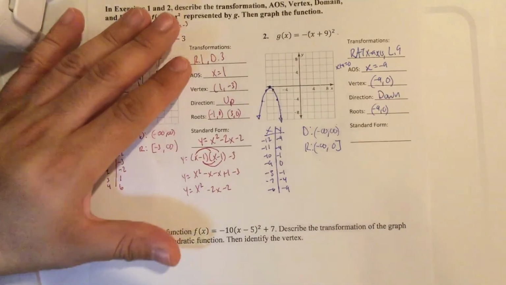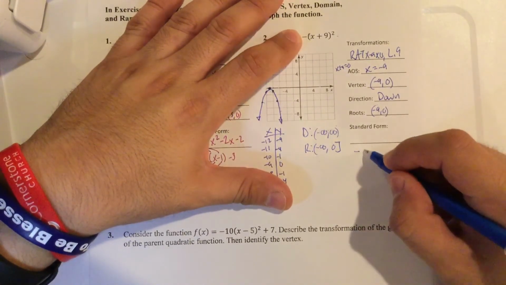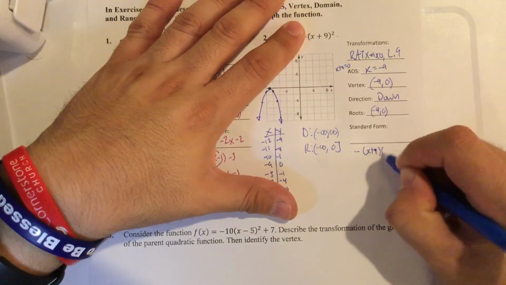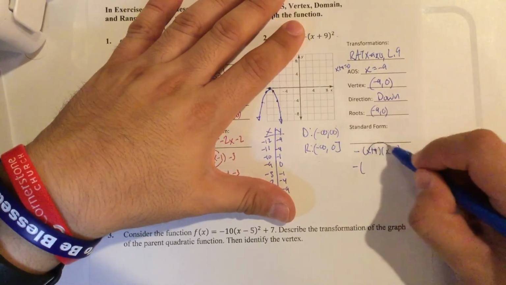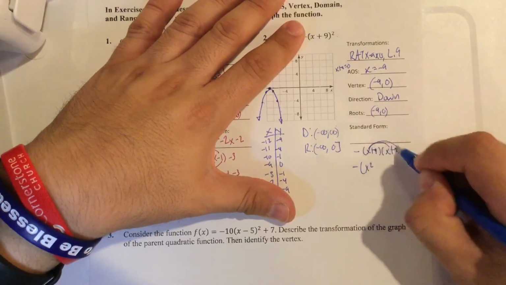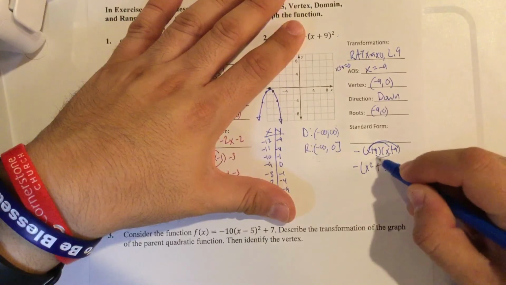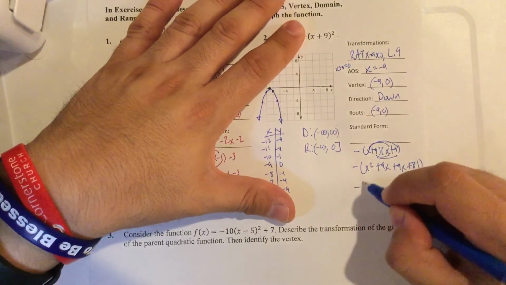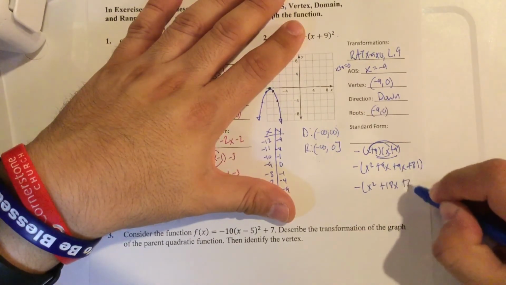Now to convert this to standard form, just like before, keep the a value there. We're going to write this x plus 9 squared, so we're going to write it twice. And we leave the negative alone, then we FOIL this out. X times x is x squared. X times 9 is positive 9x. 9 times x is 9x. 9 times 9 is 81. And then we combine our like terms. So x squared, 9x plus 9x is 18x plus 81.